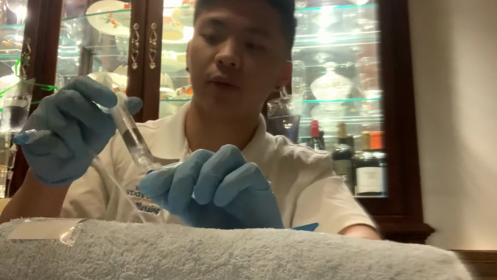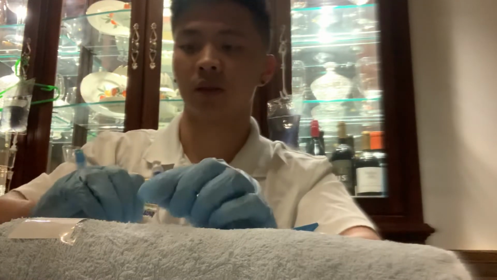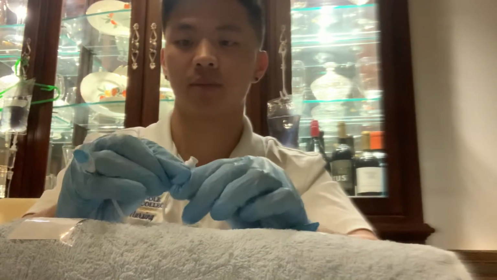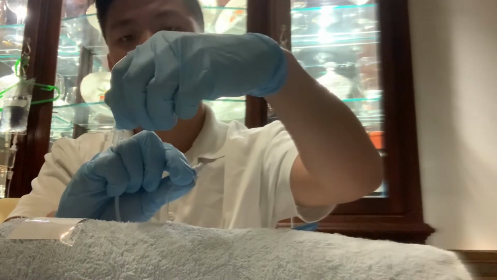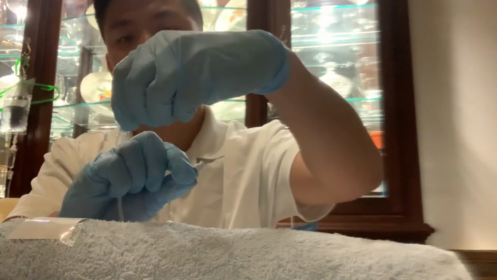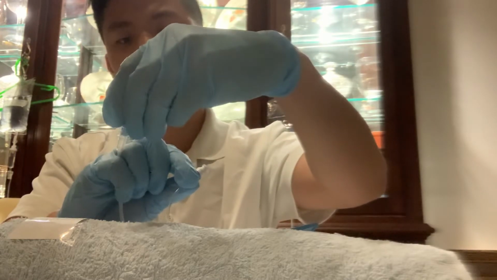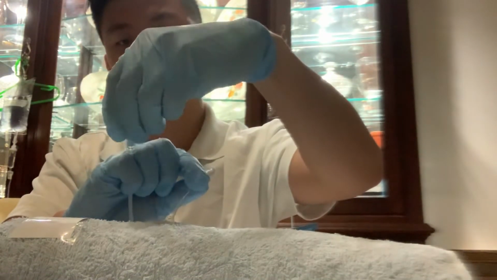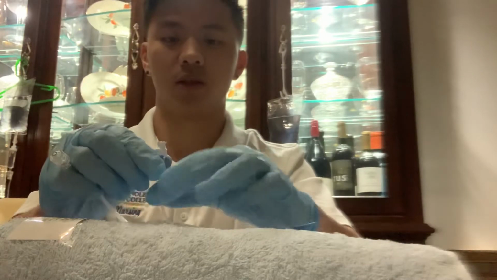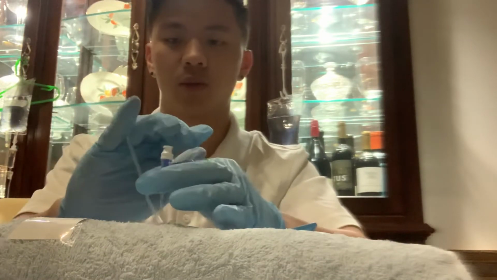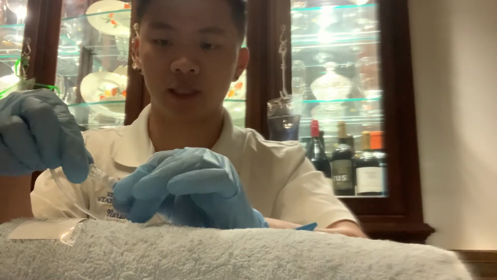After that, I'm gonna go ahead and remove the saline flush. Now I'm gonna go ahead and cap this. This is the end of the primary tubing, sterile end. Go ahead and remove the cap. And I would go ahead and attach it to the saline lock.